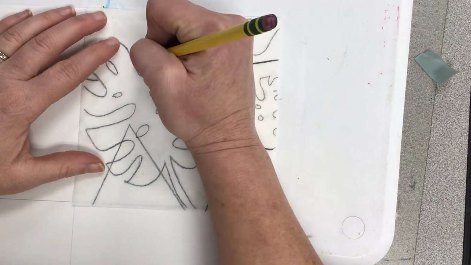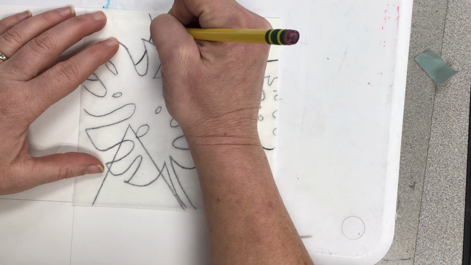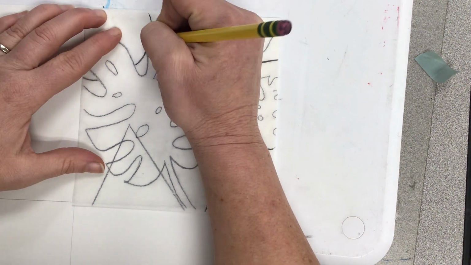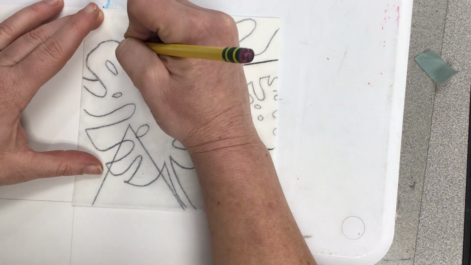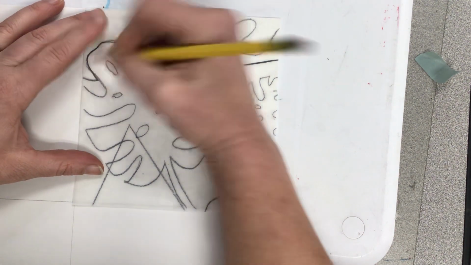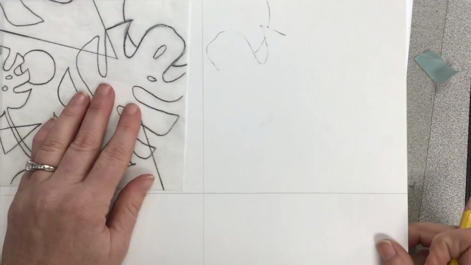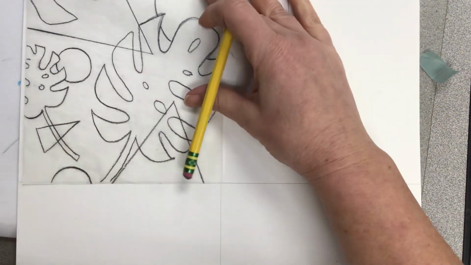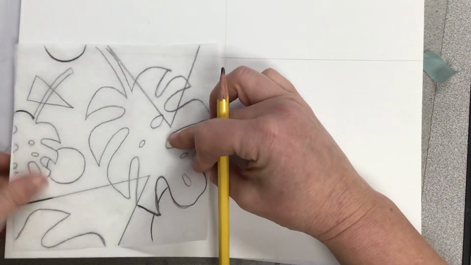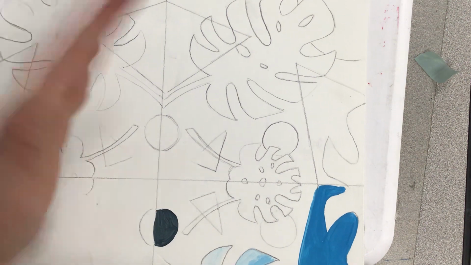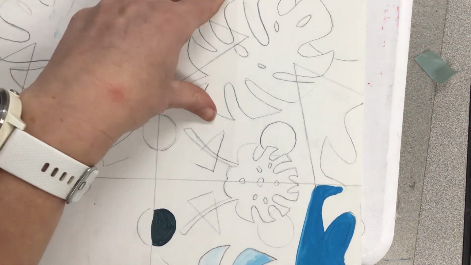And I have to draw exactly on the line, and I have to press pretty hard to make the pencil transfer. So once I transfer that, I flip it over into the next space, and then I trace it, and then I flip and trace down here, and then I flip and trace down here, and I have something that looks similar to this. So it has radial balance because I flipped and traced, or I could rotate it.